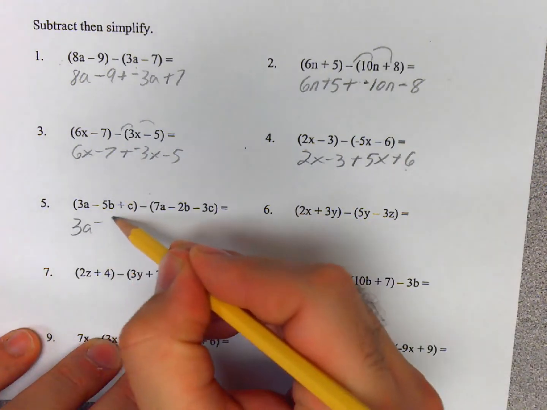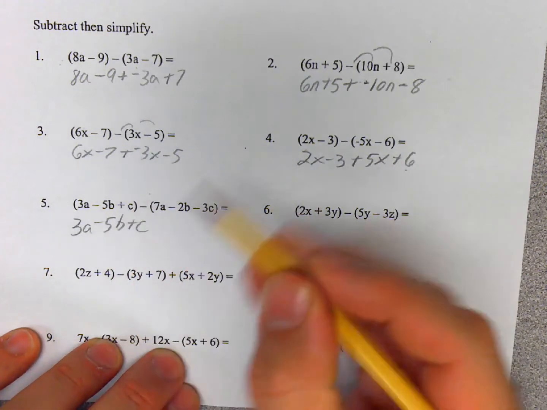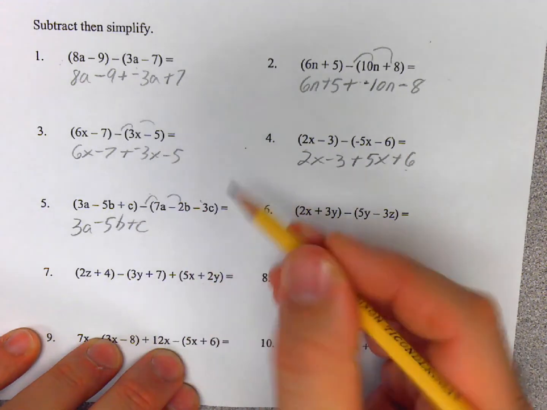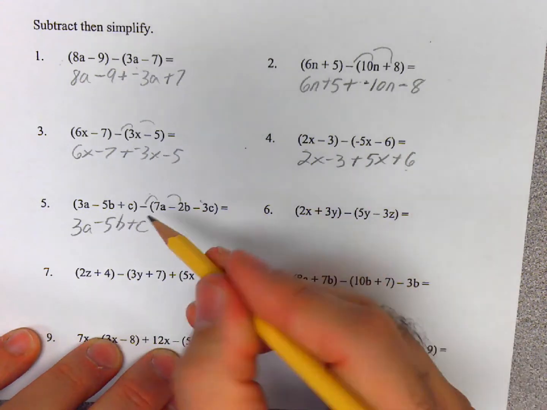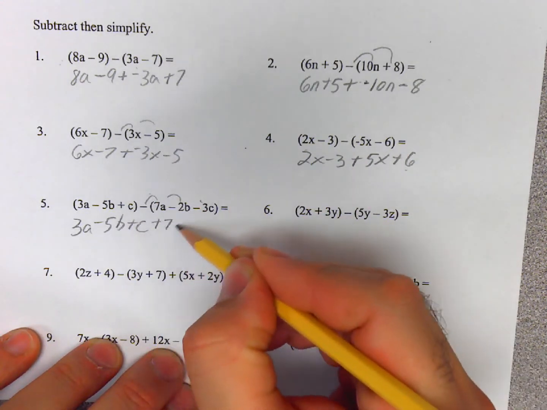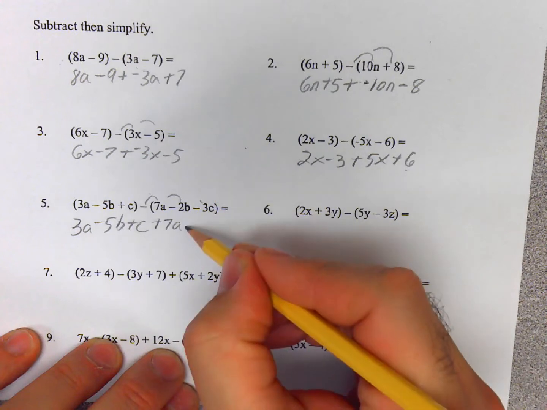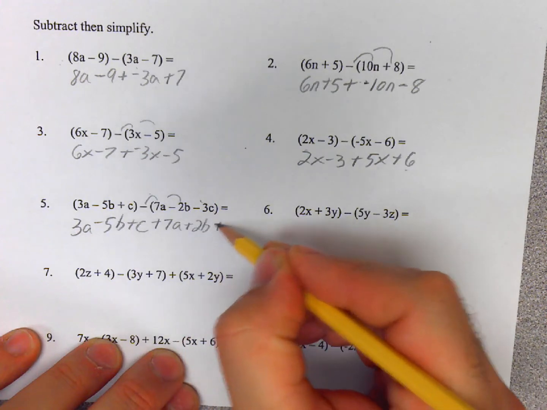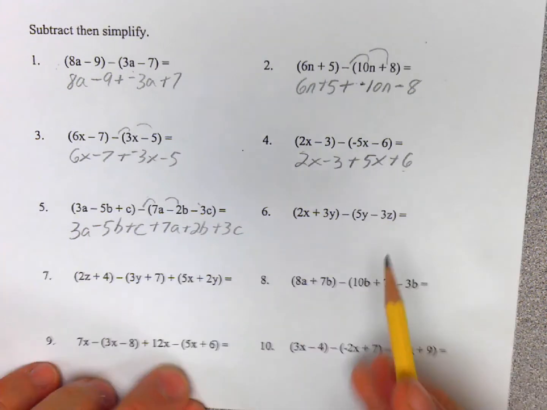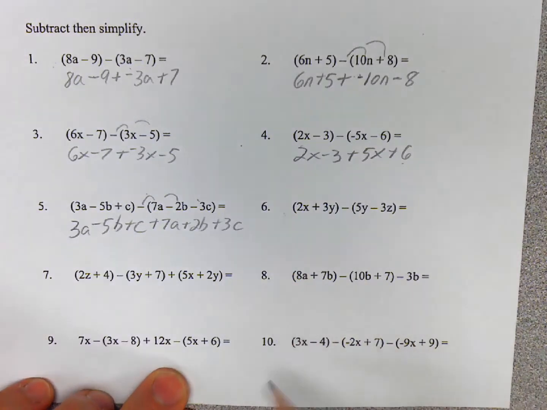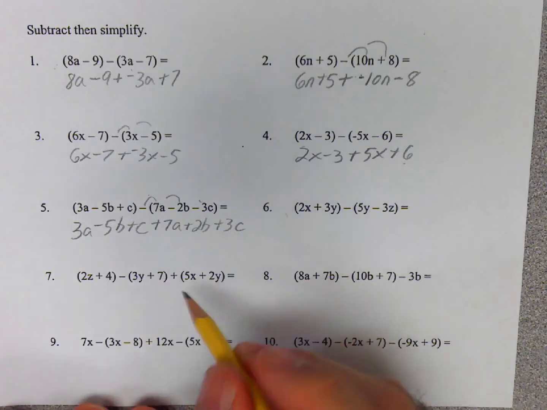First part stays the same. There's no negative in front of it. But now I'm going to add the opposite of everything that came next. All right? So plus negative 7a plus 2b plus 3c. All right? I'm going to let you do 6, 8, and 10. But I'm going to set these next couple up.